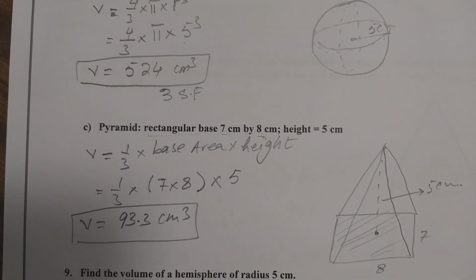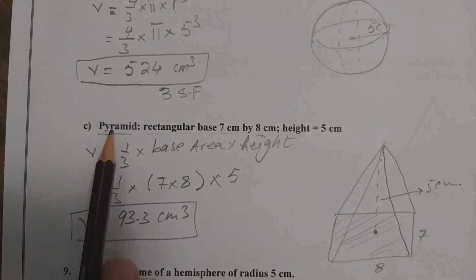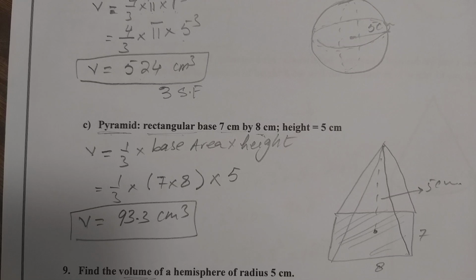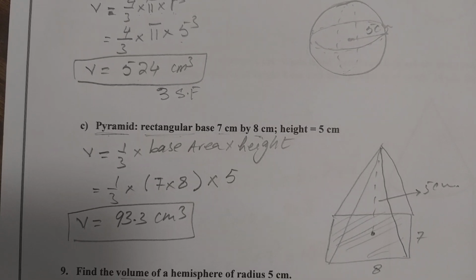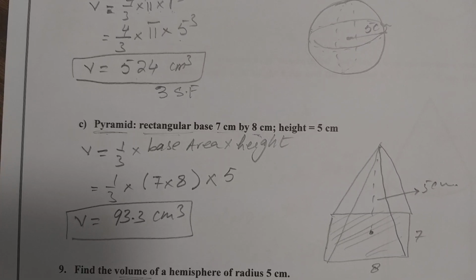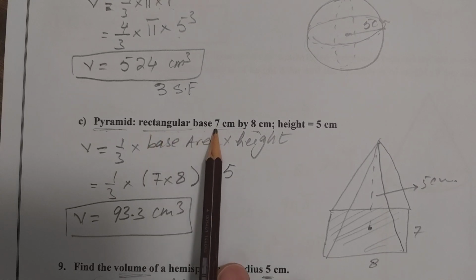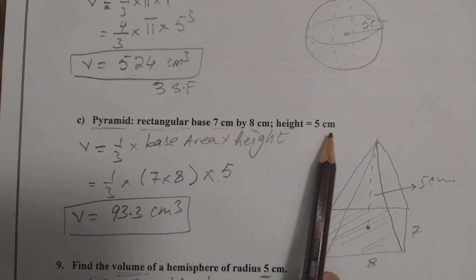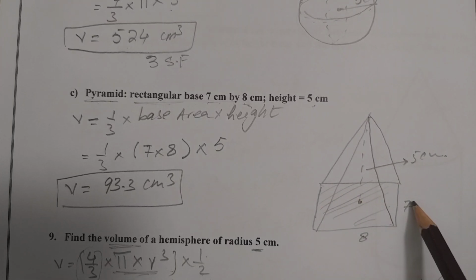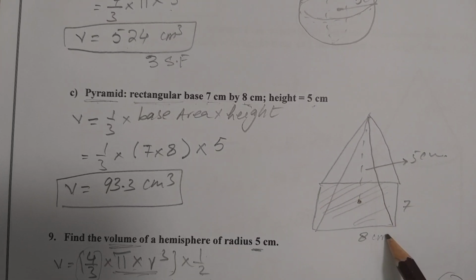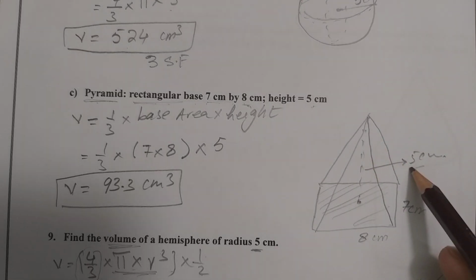Okay, question number 8c, we are given the pyramid, and we need to find the volume of the pyramid, and here we are given a rectangular base. In the previous example, if you remember, we did the volume of the pyramid with a square base, but here we are given a rectangle. So the base is 7 centimeters by 8 centimeters, and the height is 5 centimeters. For example, this is a rectangular base, 7 centimeters and 8 centimeters, and the vertical height is 5 centimeters.